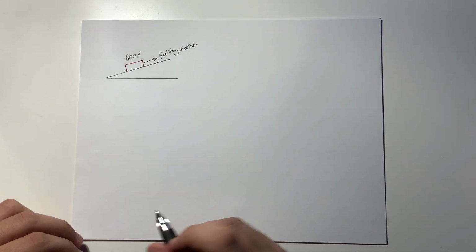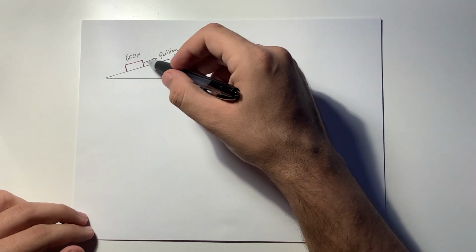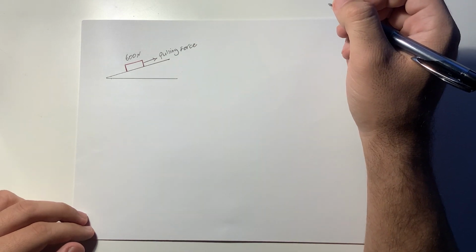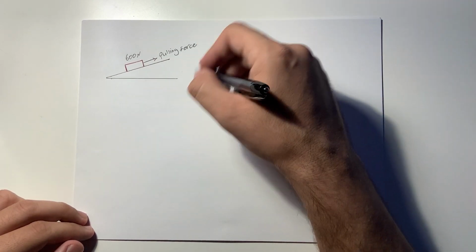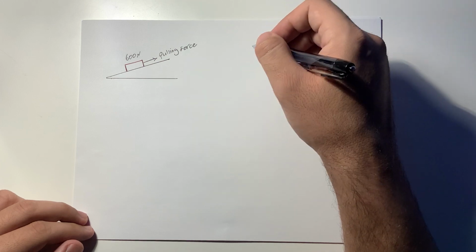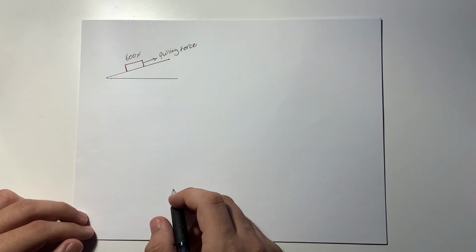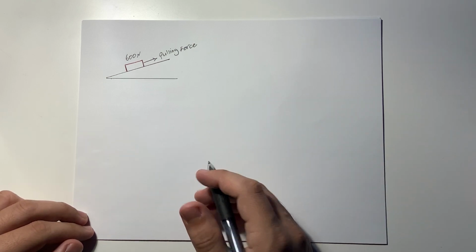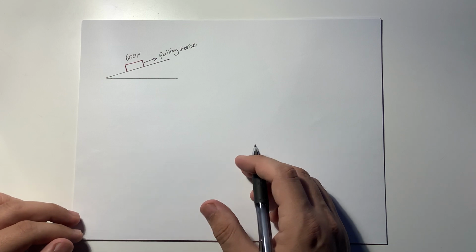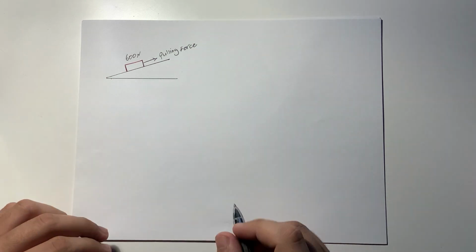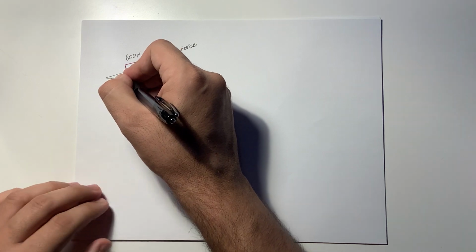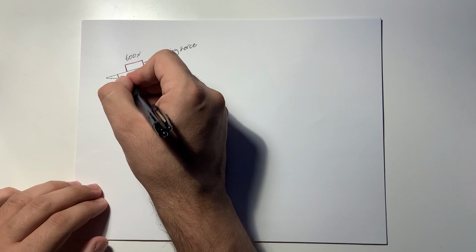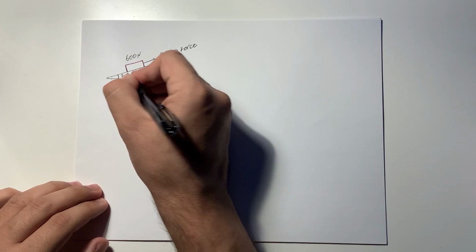One thing to keep in mind is, I just said this object is being pulled up at a constant speed. With that being said, we can say the whole system is in translational equilibrium. As always, the first step would be to draw a free body diagram to see a relationship between all the forces acting on this object. And before I forget, let's say this angle right here is 30 degrees.